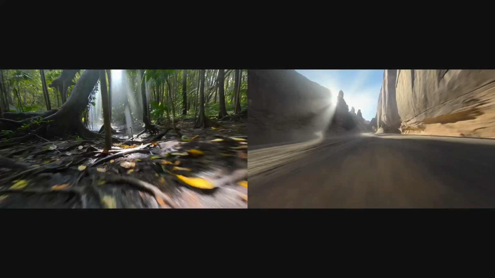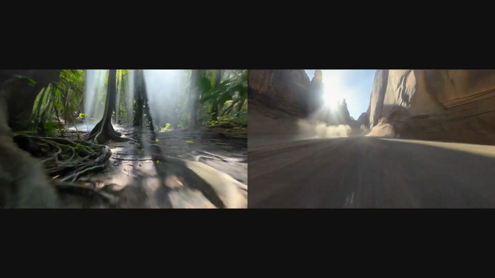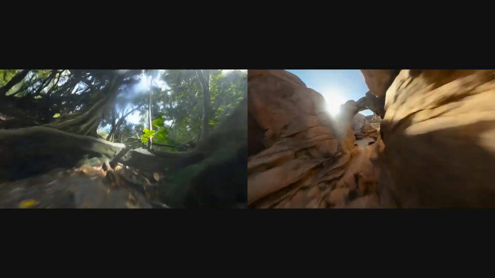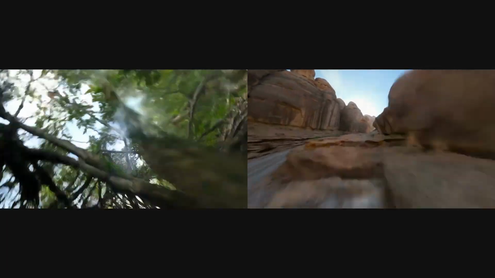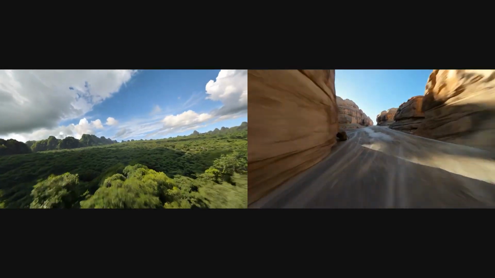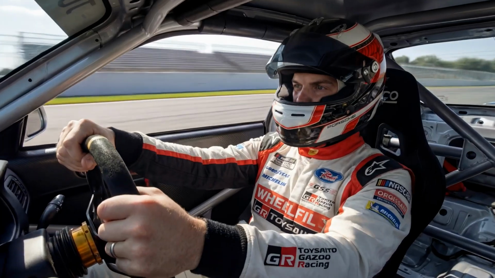And here's one going through a jungle and a canyon. They are pretty chaotic, but it is still an interesting style of video. And here's a quick montage of some of my other favorite shots.